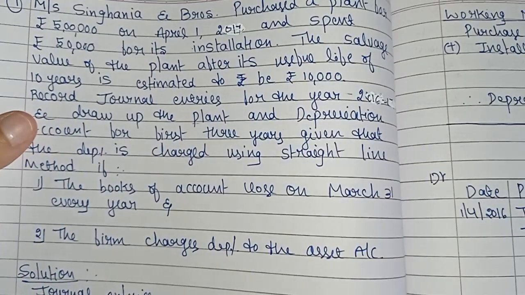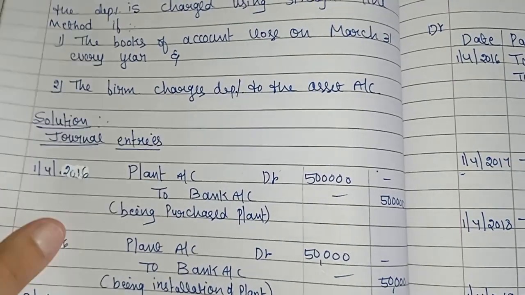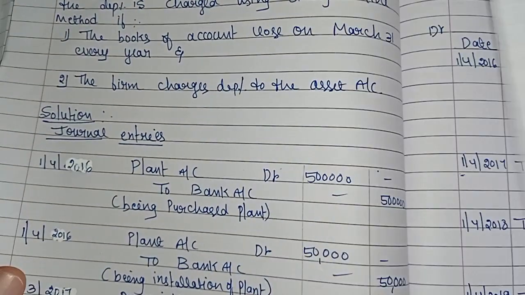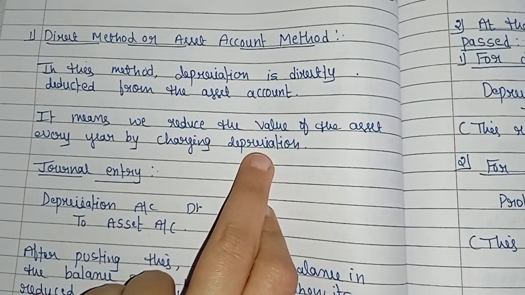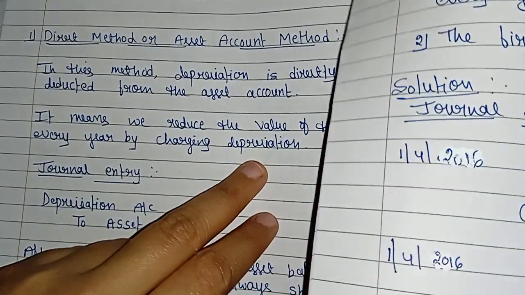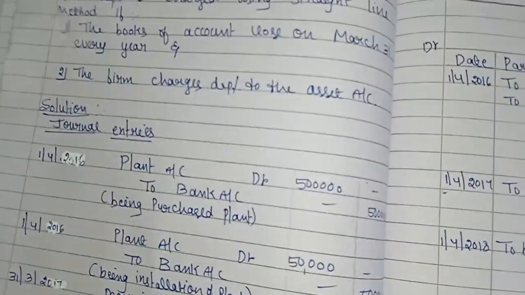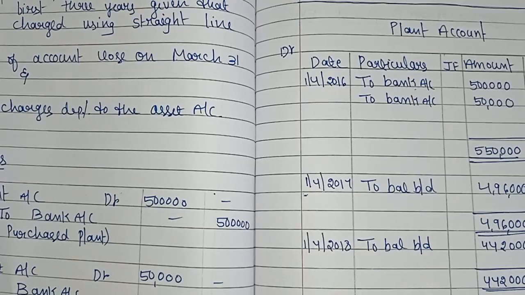Clear? So in this problem, first we passed the journal entries. After that, we prepared the plant account and depreciation account for 3 years. Clear? See what the rule says here. It means we reduce the value of the asset every year by charging depreciation, right? Here we are reducing the value of the asset. So for the first year, it's 5 lakh 50,000 minus 54,000, right?